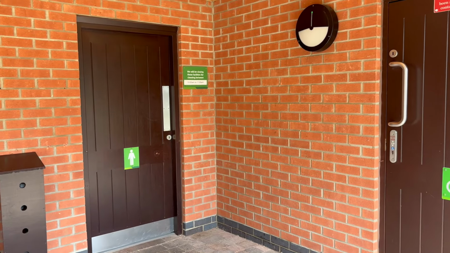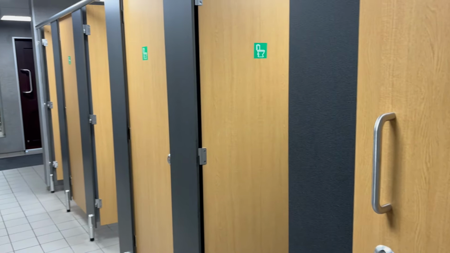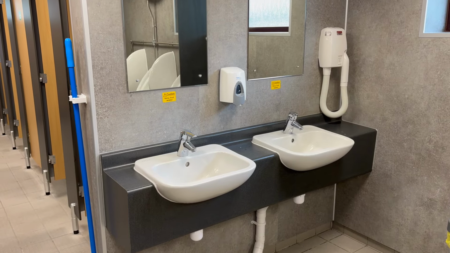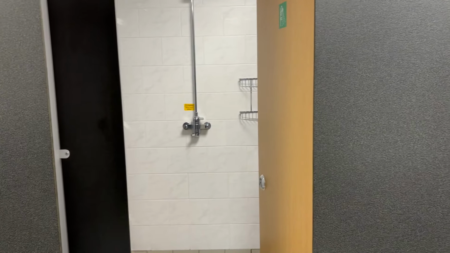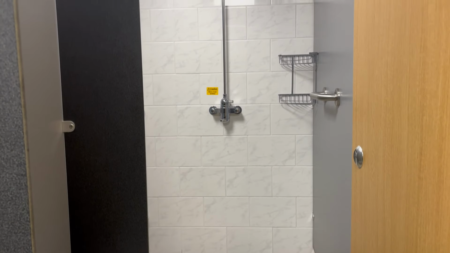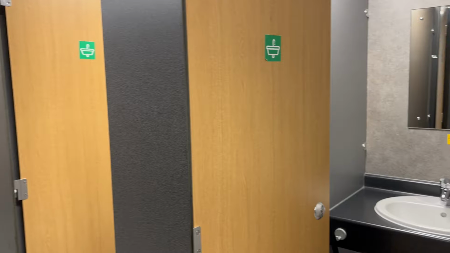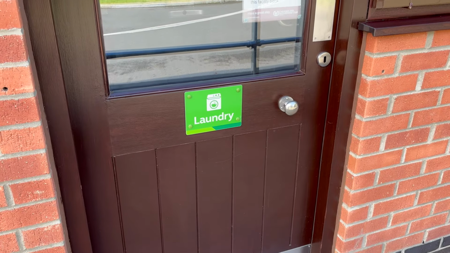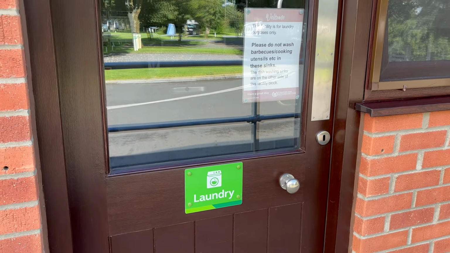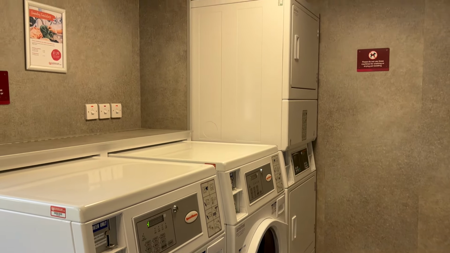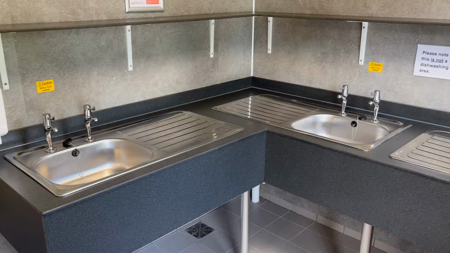We'll have a look around the gents facilities. You've got the normal toilets, sinks, standard Caravan and Motorhome Club style showers, as well as hand basins. It also has a laundry, 2 washers and 2 dryers, as well as 3 sinks.